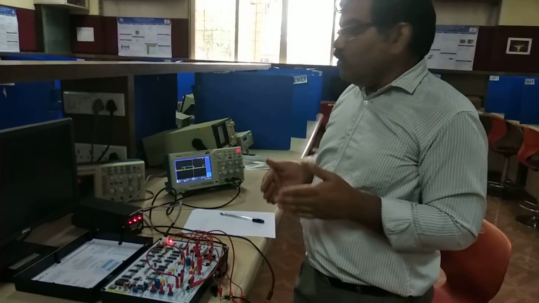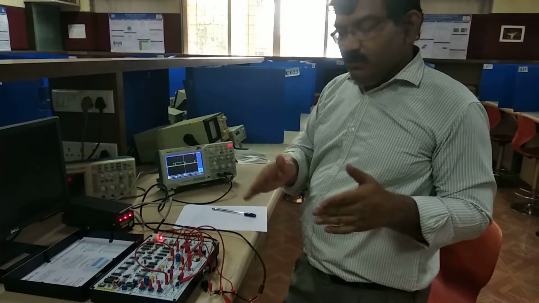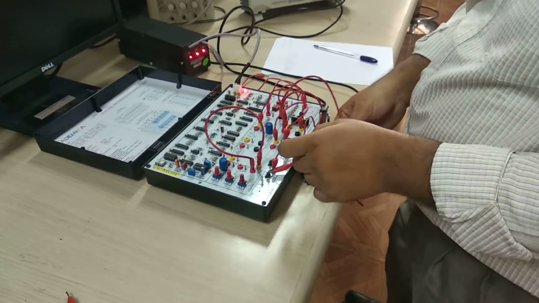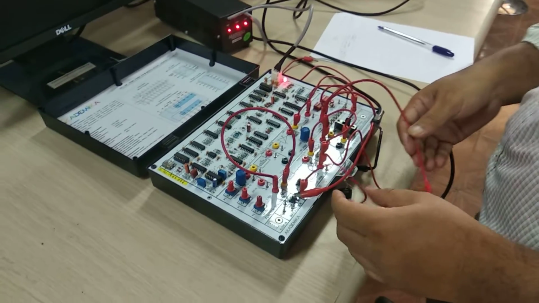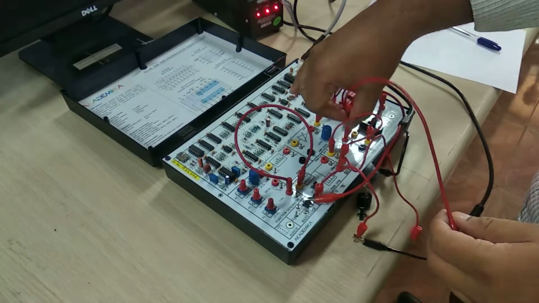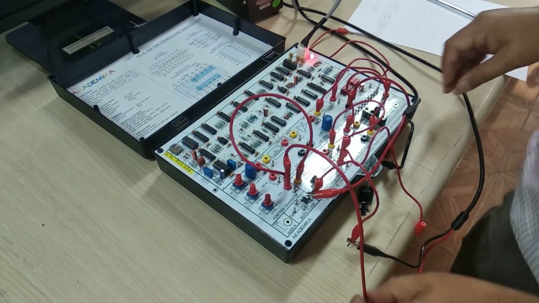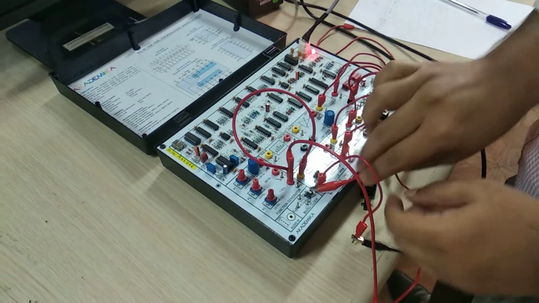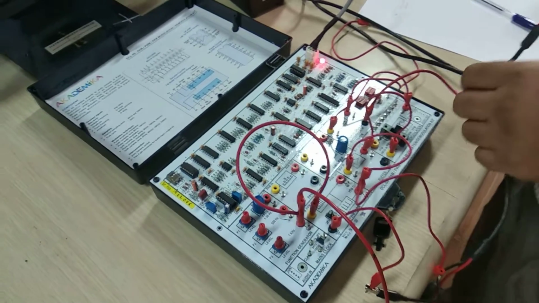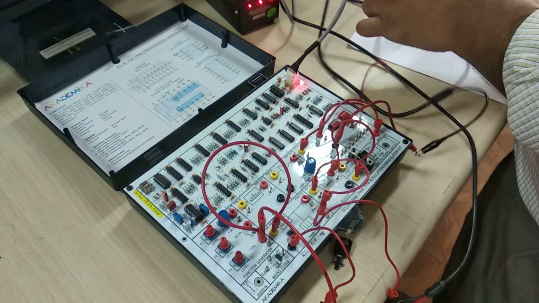Now we will go for the demodulation. For the demodulation we have to take the input reference. So instead of this clock, I'll take the reference as input. One of the inputs, this one, I'll take as the clock. This is 1 kilohertz. I'm taking it to one channel, and for the other channel I'll take the output.